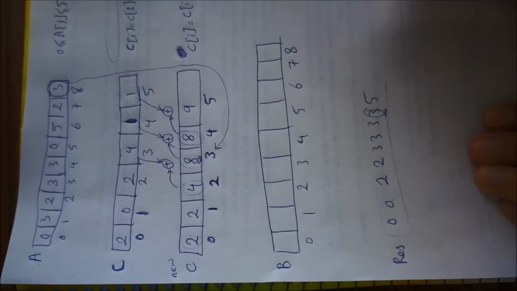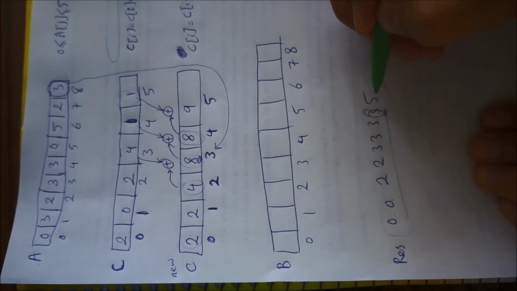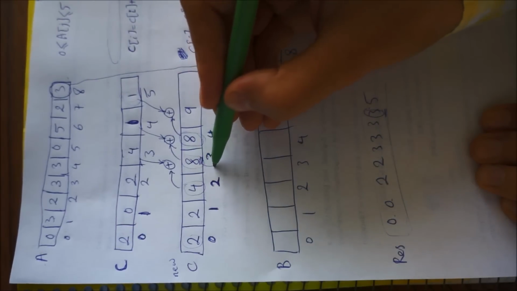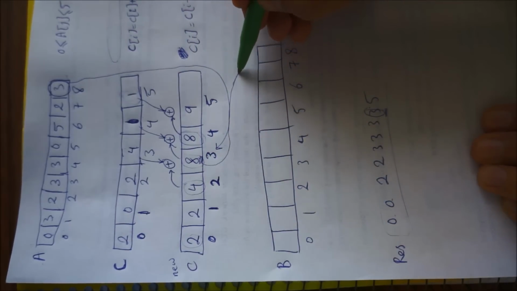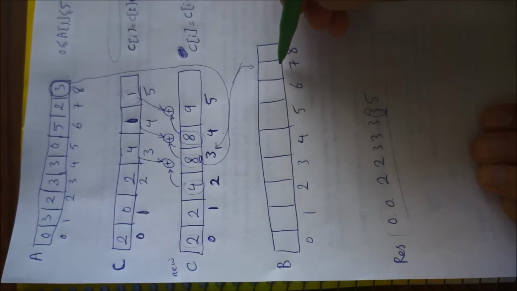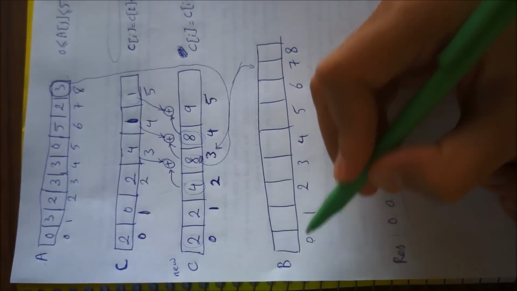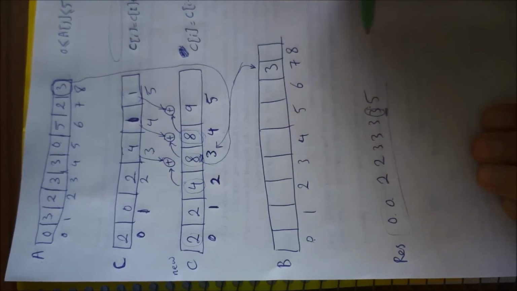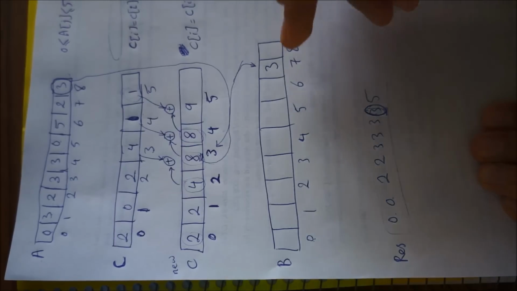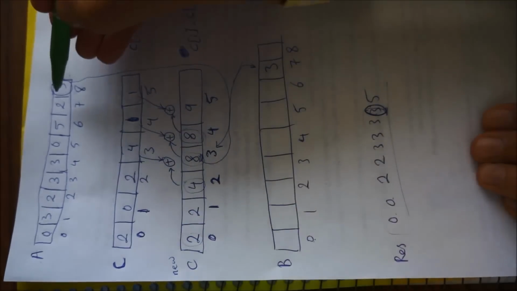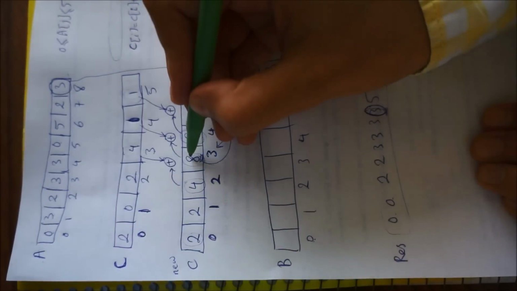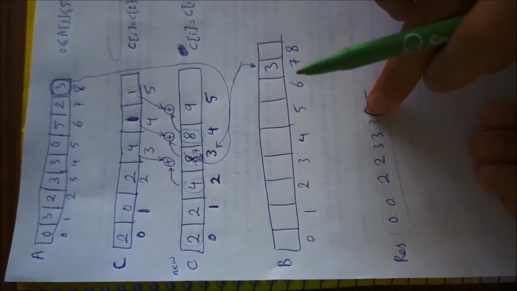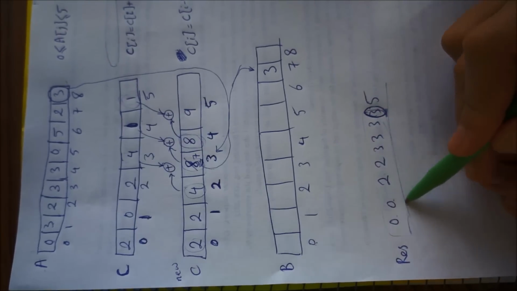This is the last 3, okay? So this means that in the sorted array, the last 3 should be on the 8th position. So I will go to the 8th position of the array B. Remember that 8th position means index 7, because the indices start from 0. So I will go to the 8th position, or index 7, and put the 3 there. So now we're done with this 3. We put it in the right position. Now after that, we have to decrease this 8 by 1. Why? Because now it means that because we're done with this 3, we have 7 numbers that are less than or equal to 3.